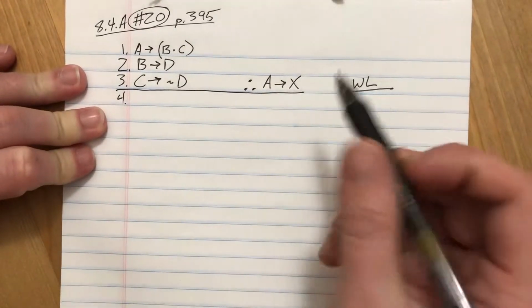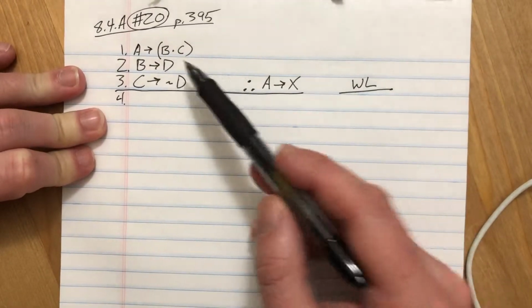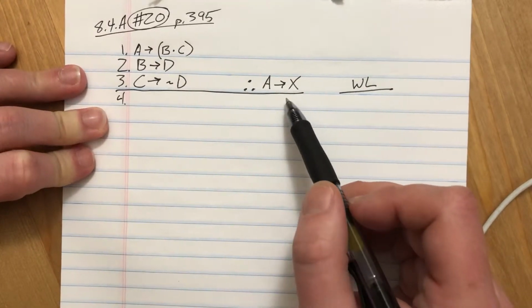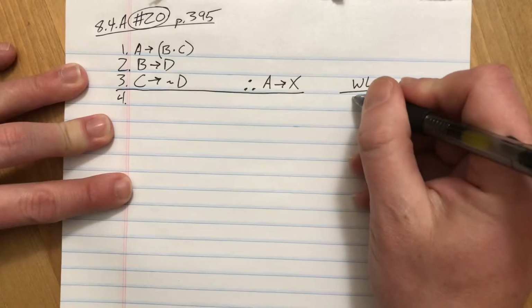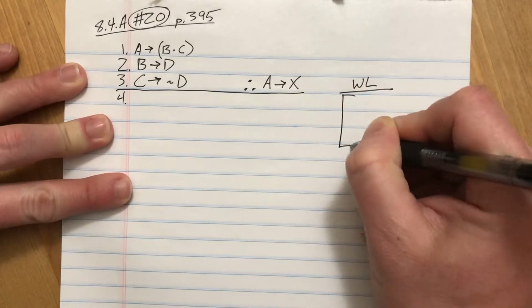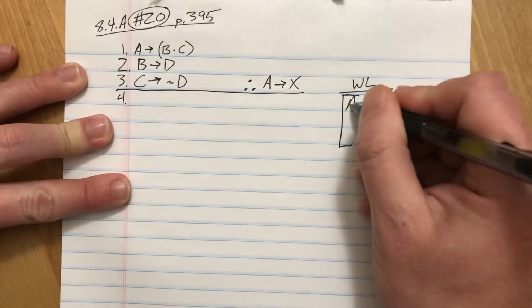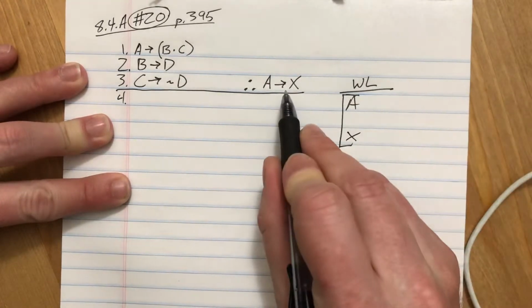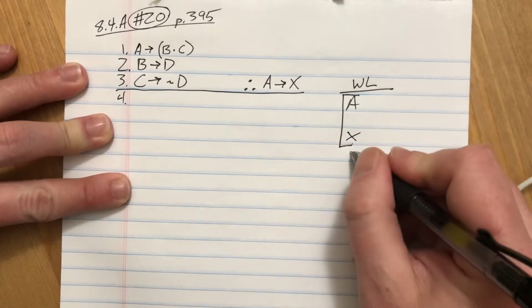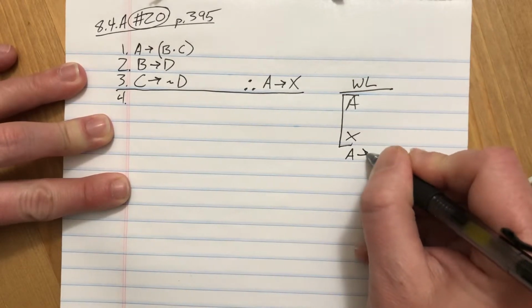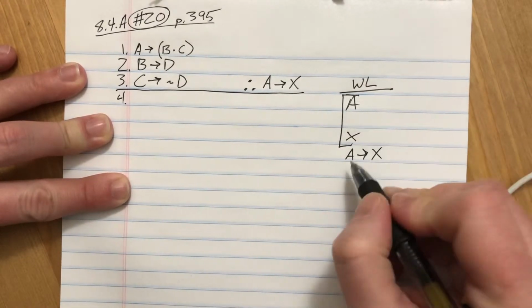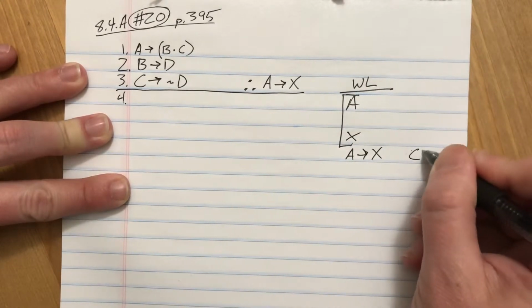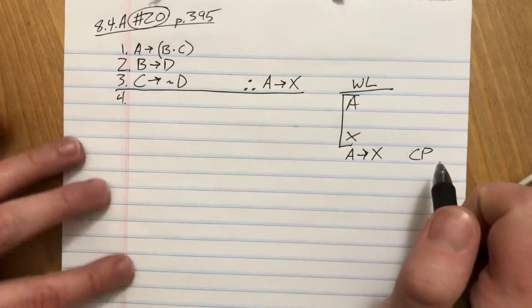All right, let's try this one using conditional proof. Number 20. We're trying to get a conditional. So of course, the strategy that might be good is to assume the left side, try to get the right side, X, which will allow us to get the conditional. If A, then X, by conditional proof.